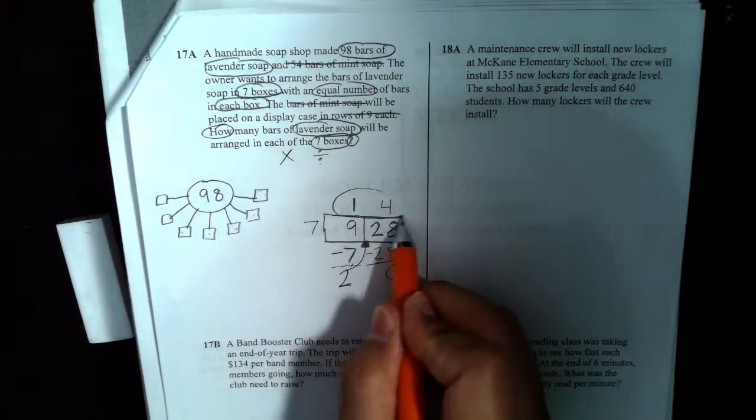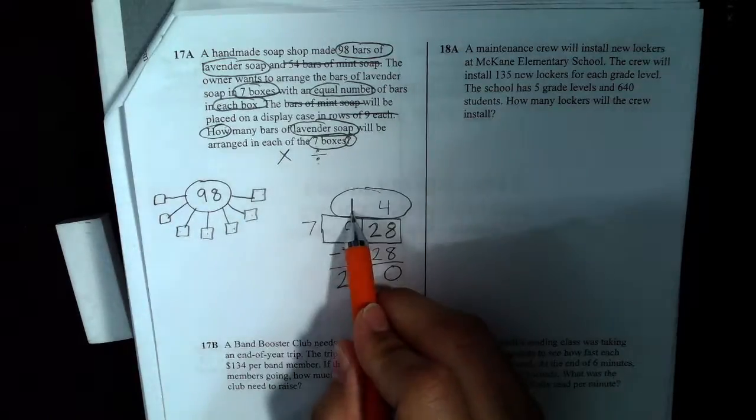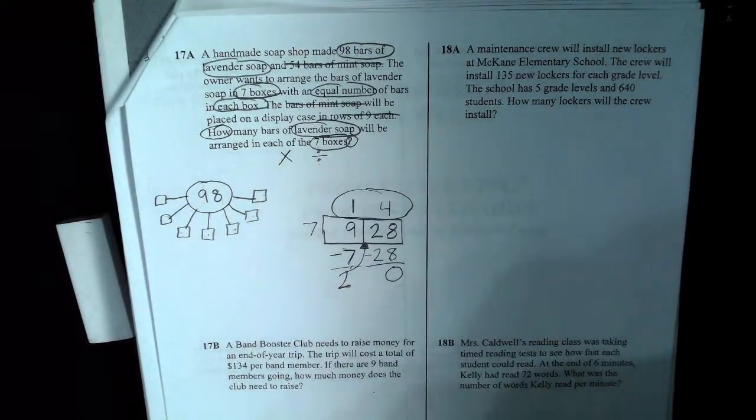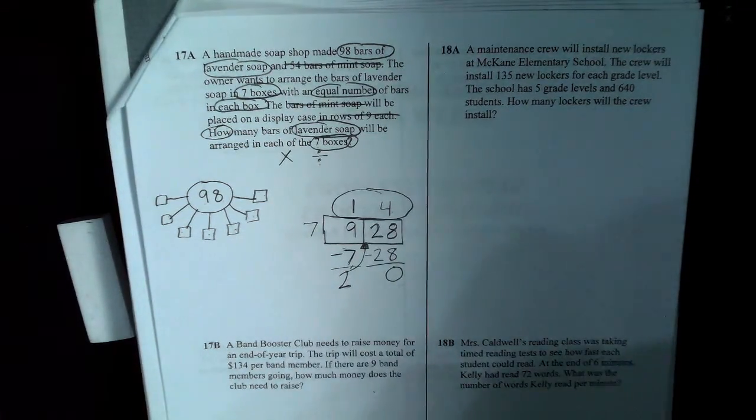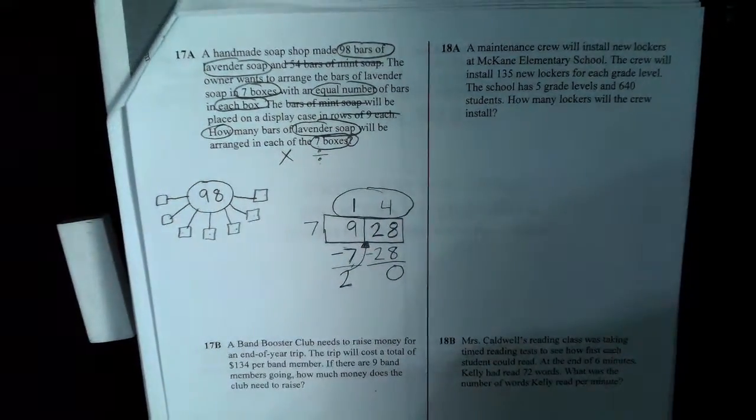And how many bars of soap got put into every box? 14. I was able to put 14 bars of soap into every one of those boxes. Yep, so my answer would be up here on the top.